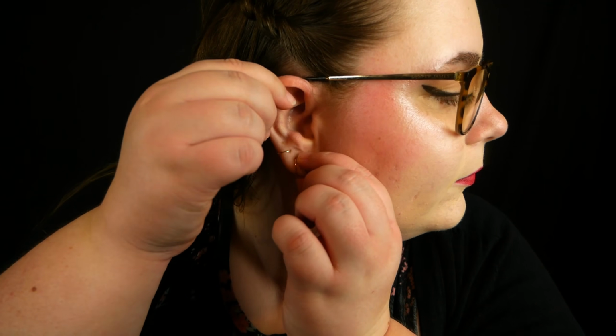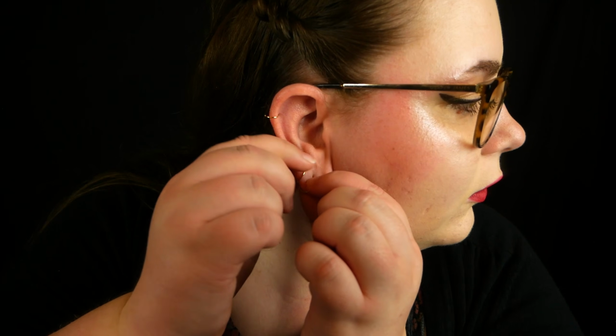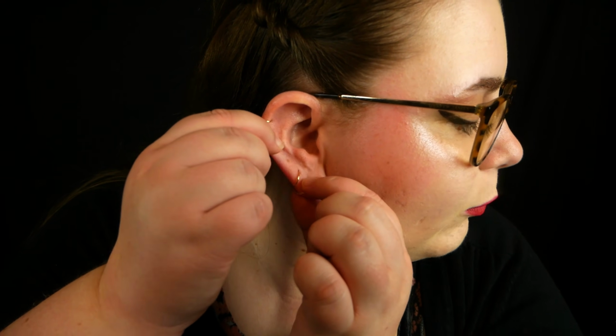Now let's take a look at your ears. So, if we look at my ear here, we've got a few different parts. We have the lobe, where I've got my little rings here. And then we have this cartilaginous part called the helix.